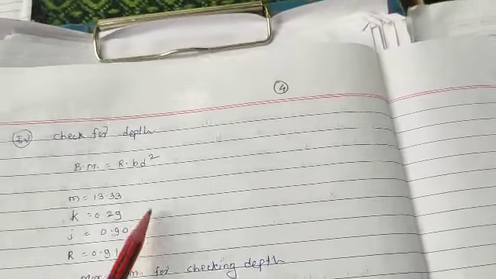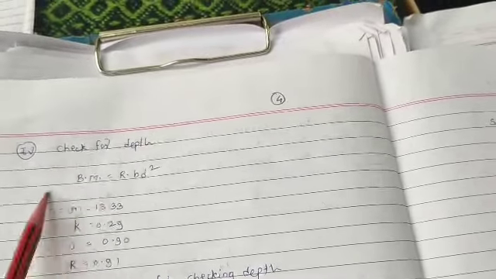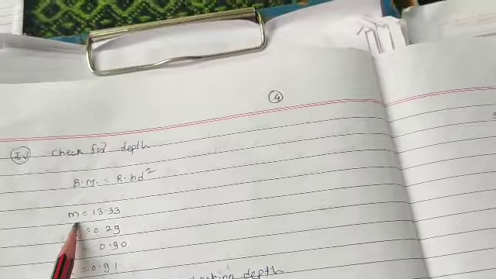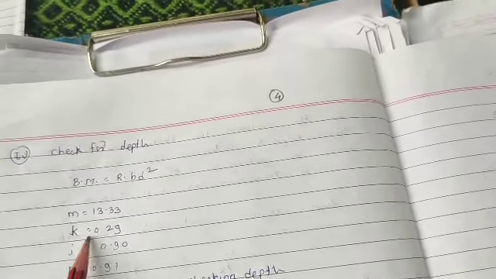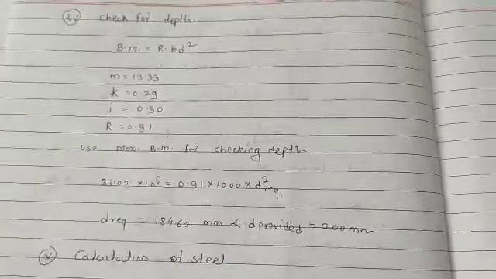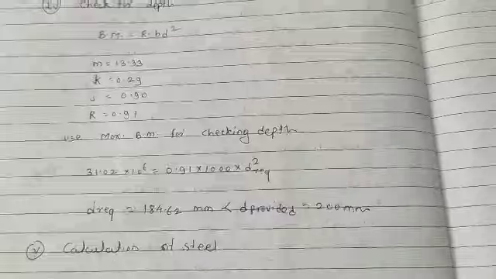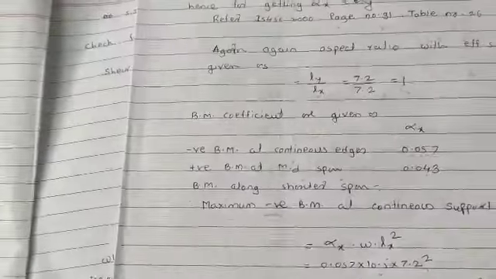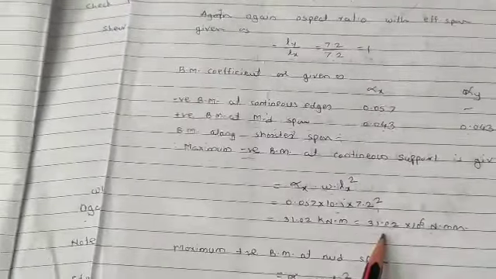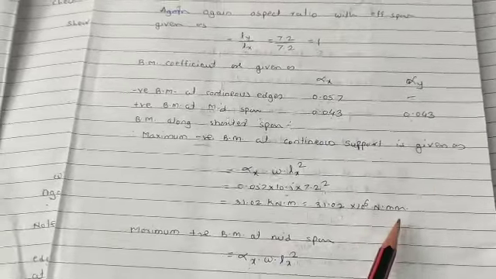So these values depend upon the grade of the material. In the previous problems we have done the calculation regarding that, so we can directly adopt. M is 13.33, K is 0.29, J is 0.9, and R is 0.91. The next one, we have to use the maximum bending moment, because here we are getting two bending moments. This will be 13.02 into 10 to the power 6 Newton millimeter, and the other bending moment is 23.04 into 10 to the power 6 Newton millimeter.